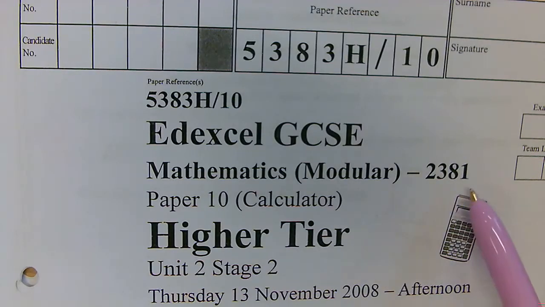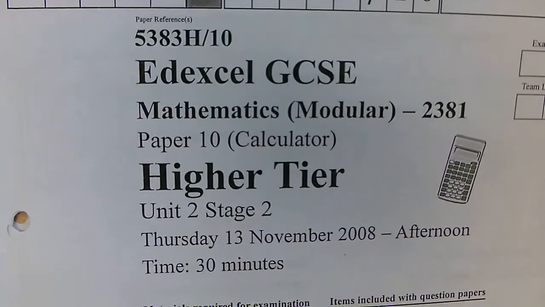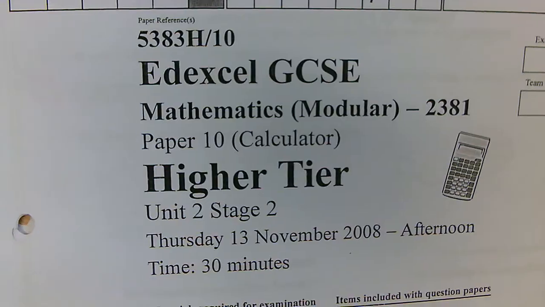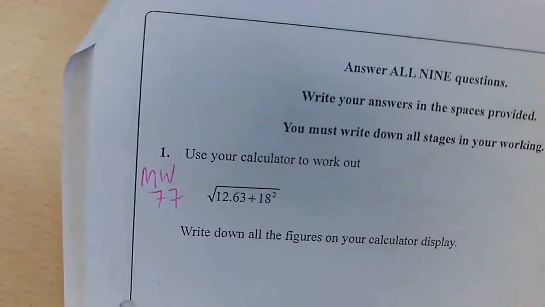So this is the 2381 paper, November 2008, Unit 2, Stage 1. So question 1, use your calculator to work out this.